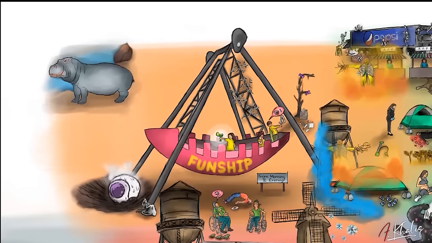Looks like this huge fun ship swing is going to come down soon. You're all going to die, kids.